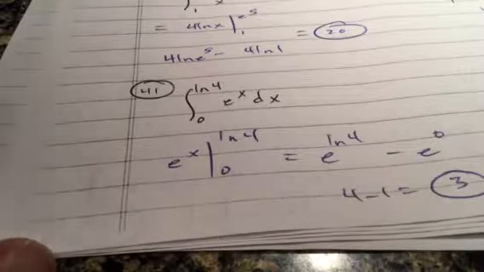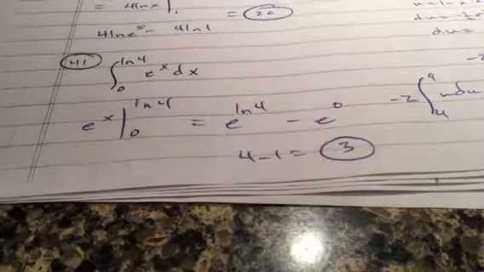All right, antiderivative of e to the x is just e to the x, and then plug natural log 4 and 0 in. E to the natural log 4 is 4, e to the 0 is 1, 4 minus 1 is 3. Okay.